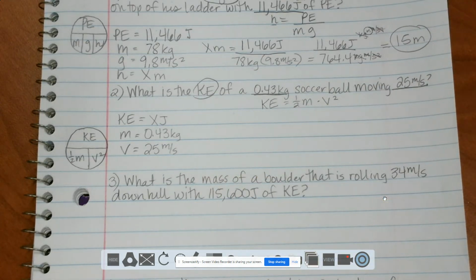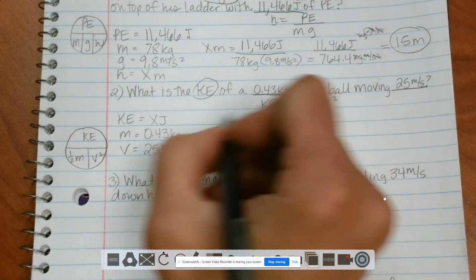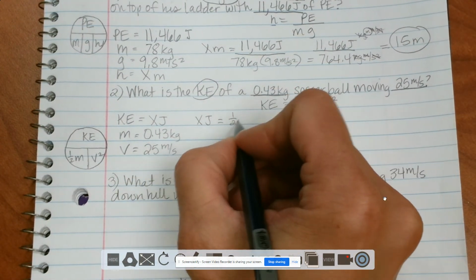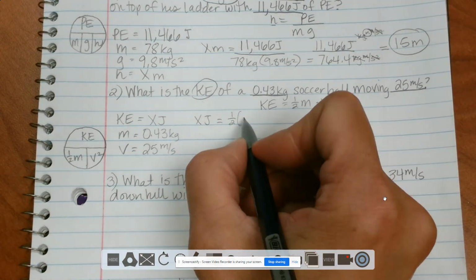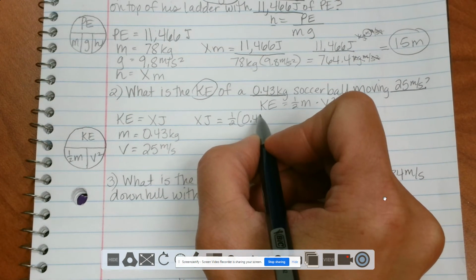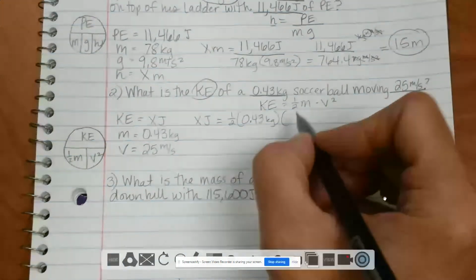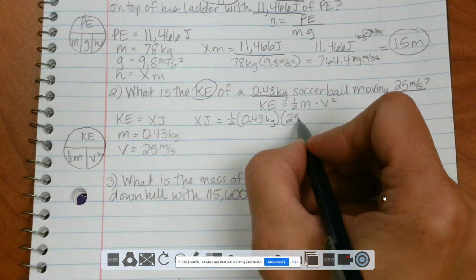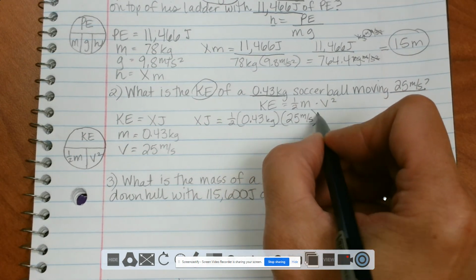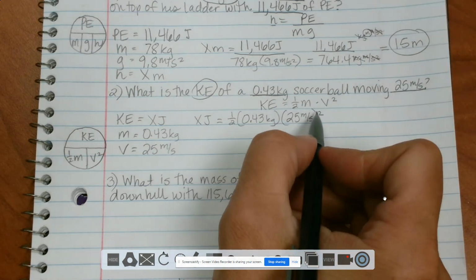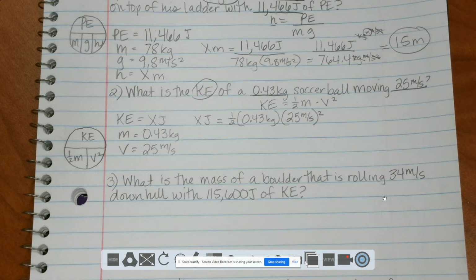So I'm just going to plug in. So I have kinetic energy, which is x joules, equals 1/2, and I'm going to put parentheses around it so I remember to multiply. 0.43 kilograms is my mass, and I'm going to multiply that by my velocity, 25 meters per second. Put the squared outside the parentheses so I remember to square everything, including the units inside.